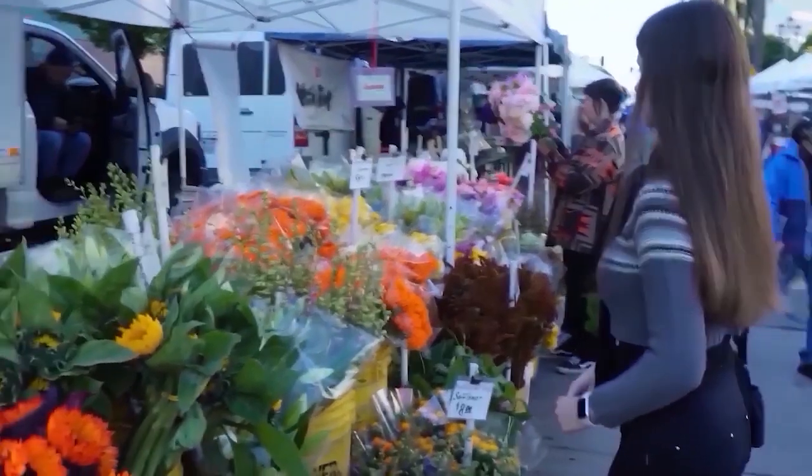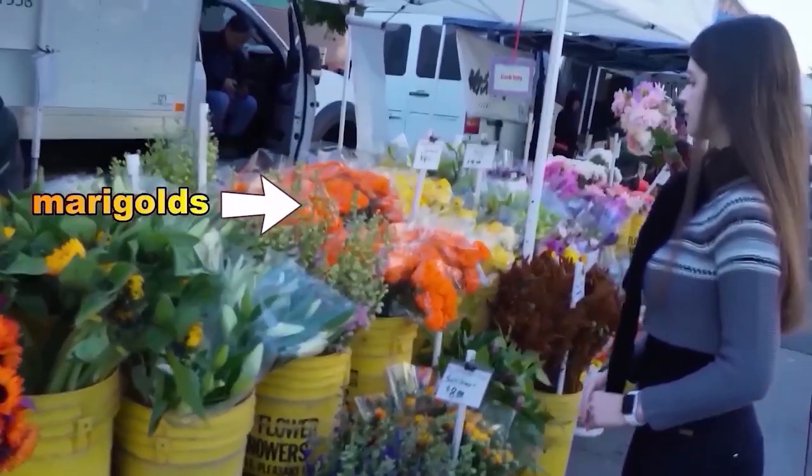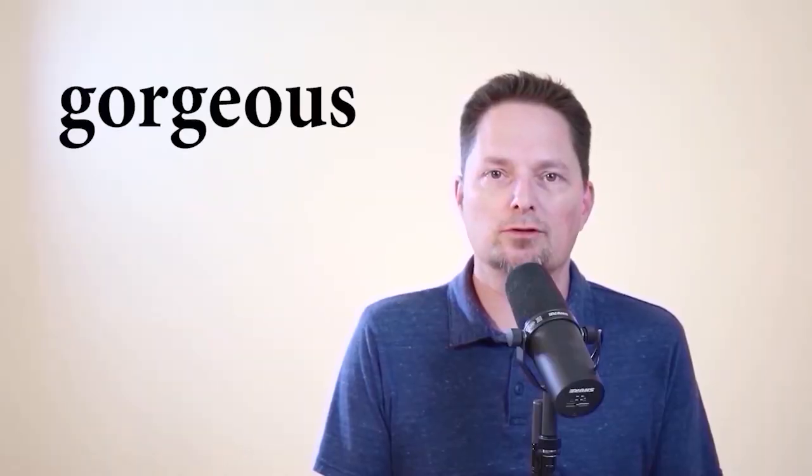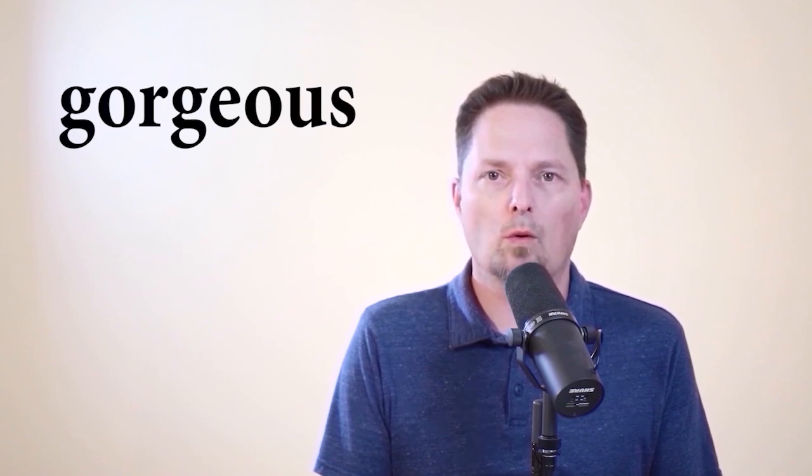These orange flowers are called marigolds and are also gorgeous. I cannot pronounce the word gorgeous. It's not gorgeous, it's gore. Gorgeous, gorgeous.